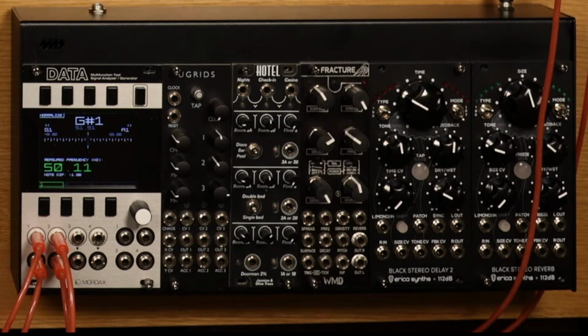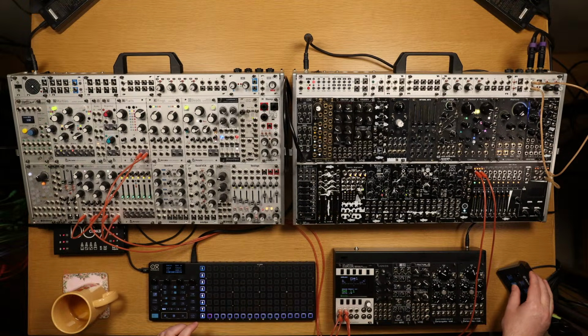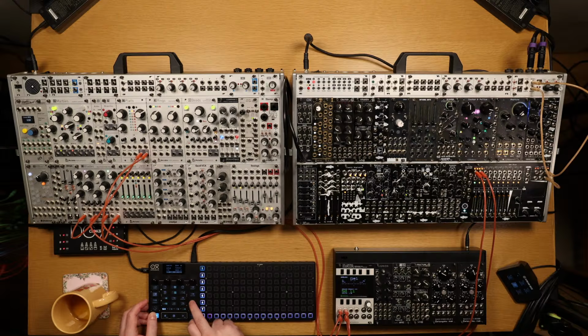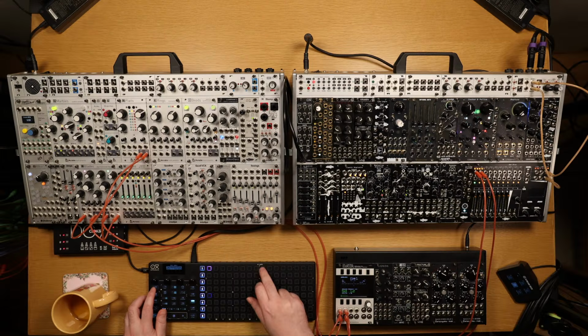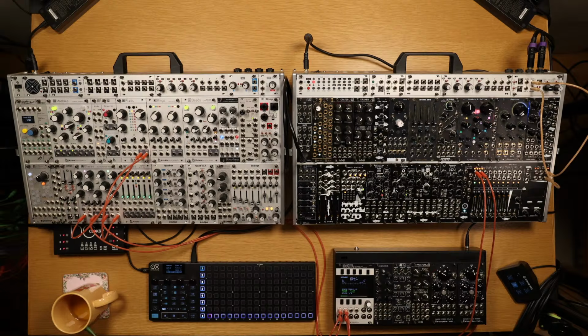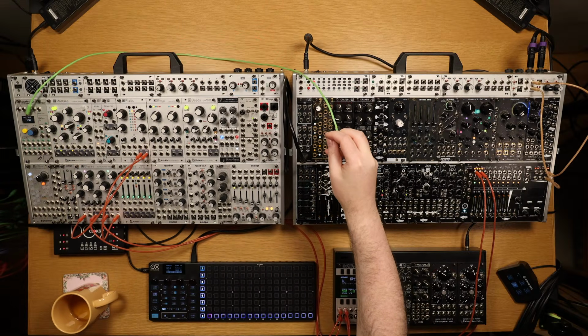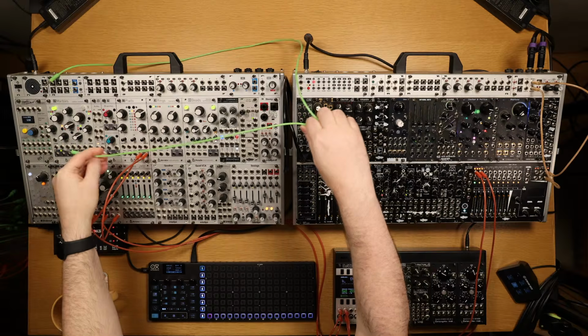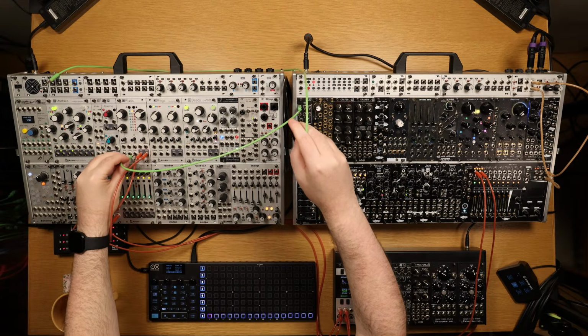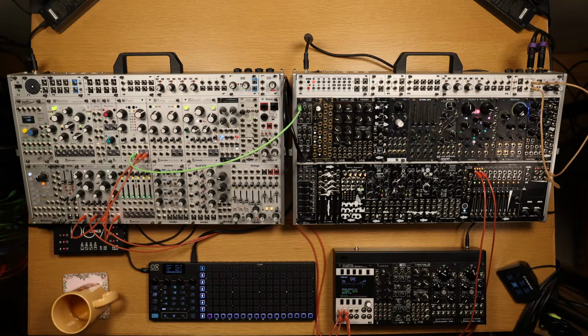Let me go overhead and patch some CV to this. I'm going to use the Oxy 1, so sequencer 1, CV1, and gate 1 are going to go to Plaits. For CV1, could I maybe use a shorter cable? Will this work? Yeah, that'll reach. So I'm going to patch CV1 of the Oxy 1 into the volt per octave input.